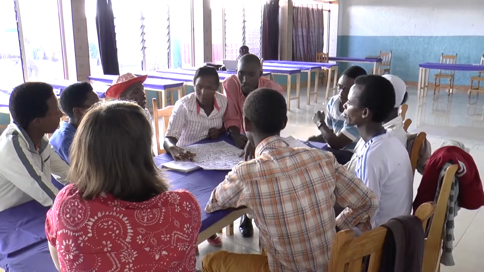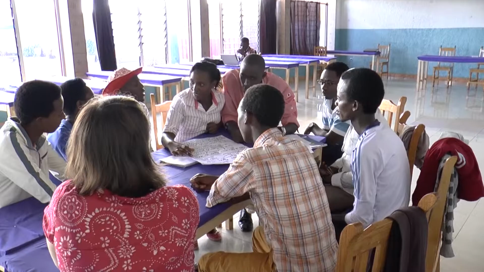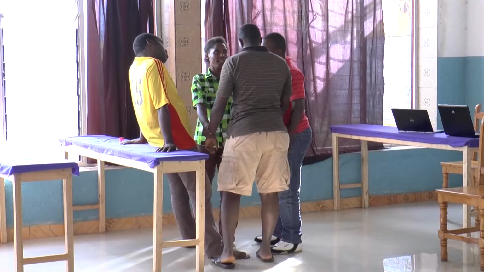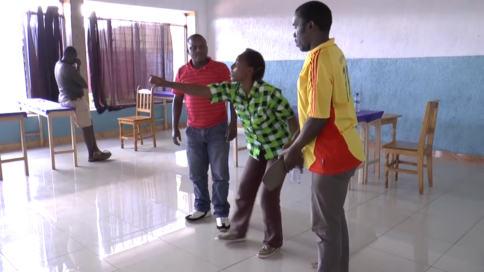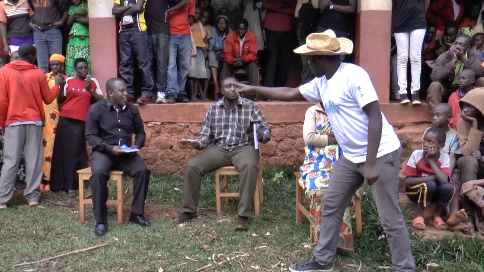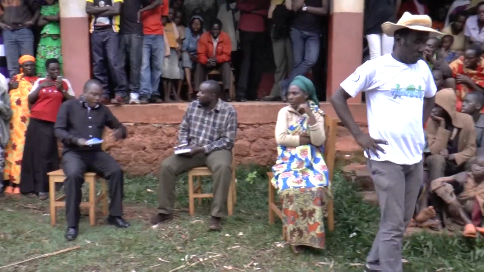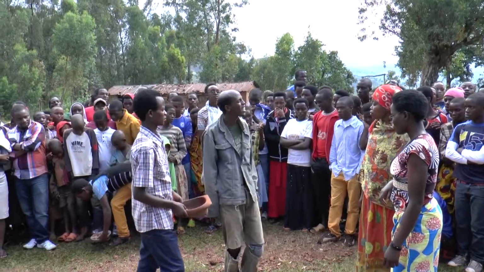And after that, the animators engage in a discussion on the relevance of these key dynamics for the setting in which they work. Finally, they brainstorm on ways to translate the game's messages into a theatre sketch that speaks to the local population. In a second step, the animators perform their sketch in front of the community where the research is to be carried out.